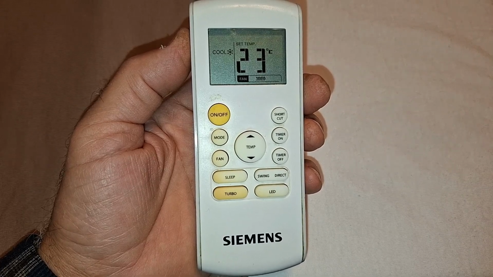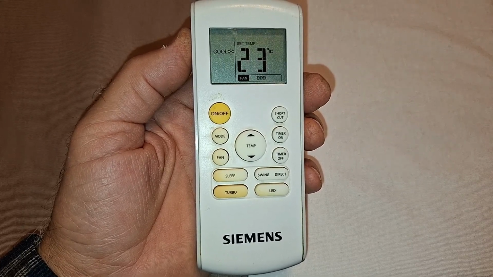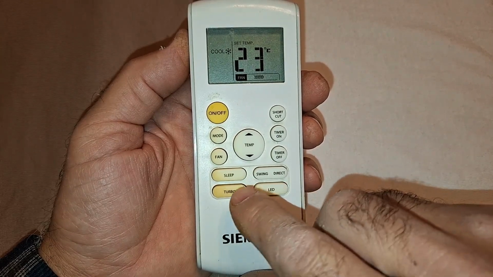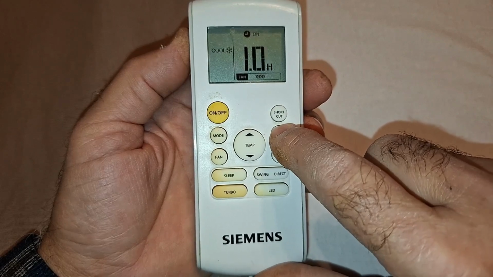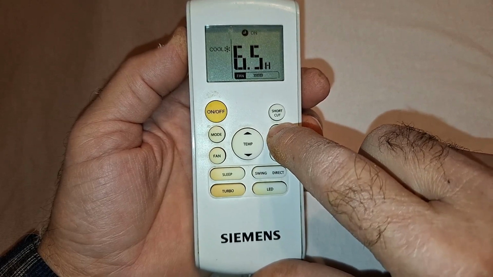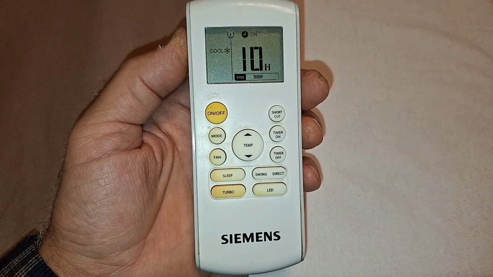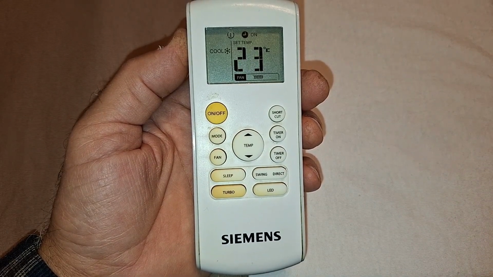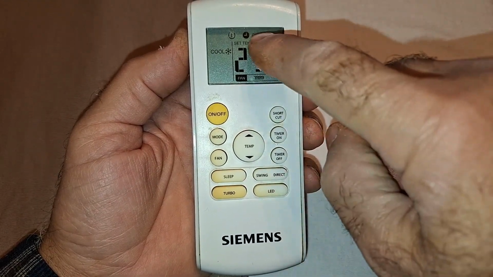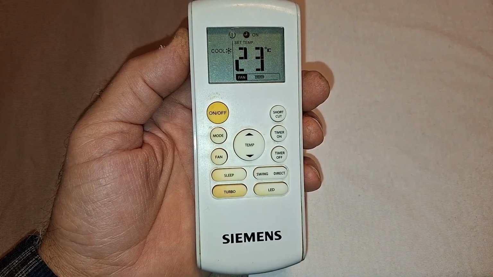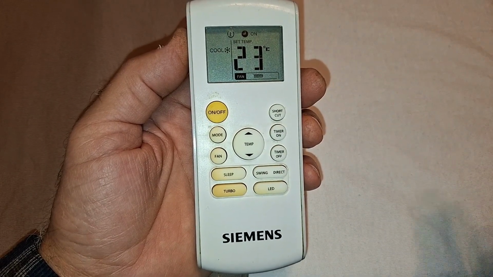That is, to start the air conditioner after 10 hours, we press the timer on button, set it to 10 hours and then move our finger away. The timer on icon appears on the screen. To exit this mode, it is enough to simply press the on-off button.